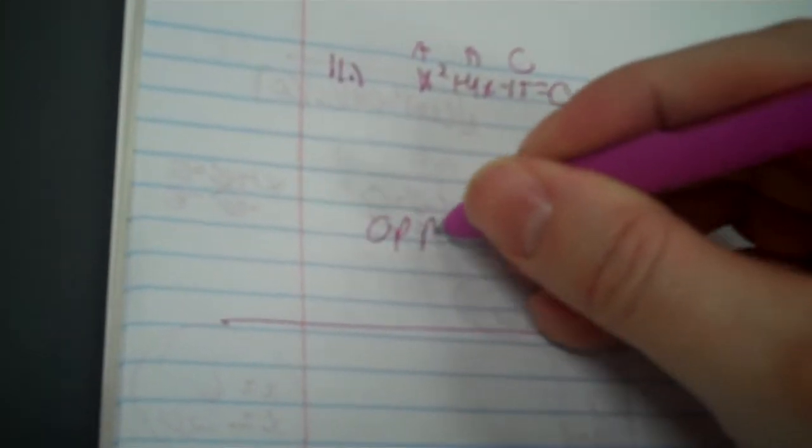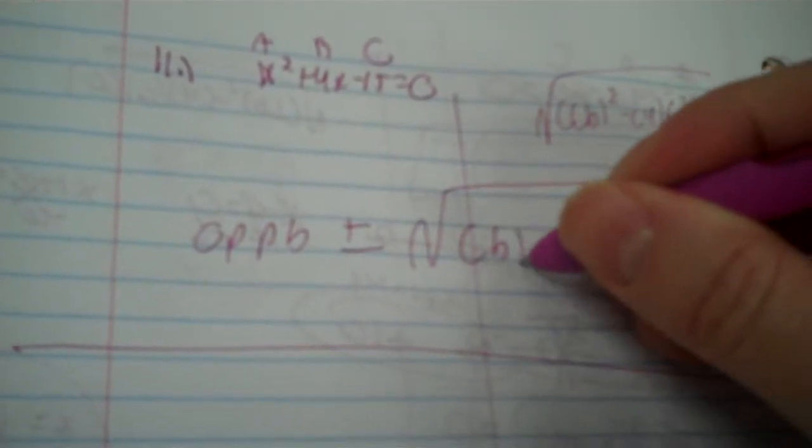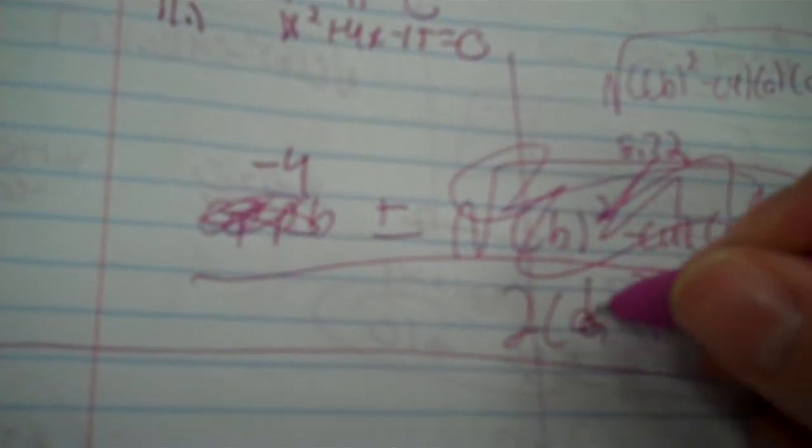So opposite of b plus or minus the square root b squared minus 4ac, over 2a. So get rid of that square root. We already know that. It's going to be 8.72. Okay? Then the opposite of b is negative 4. And then a is going to be 1. Now 2 times 1 is 2 last I checked. And now I do the math.